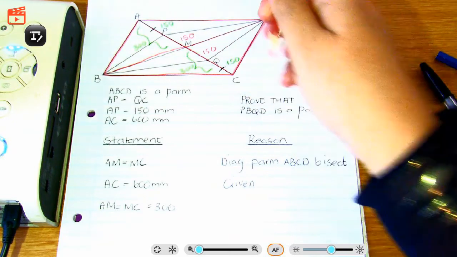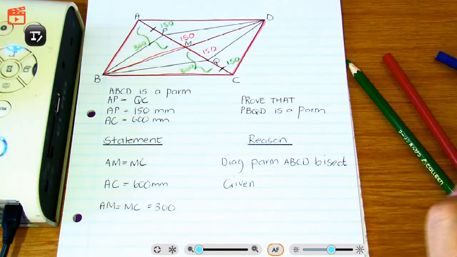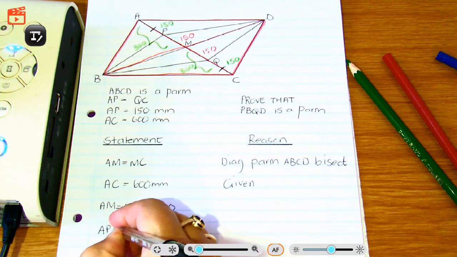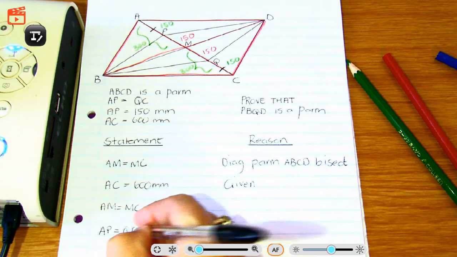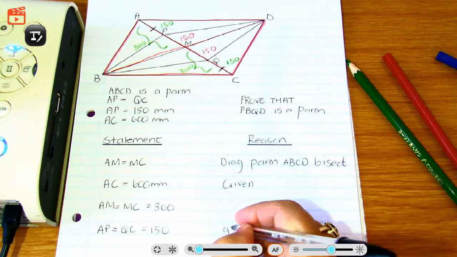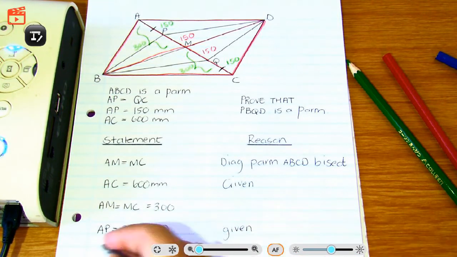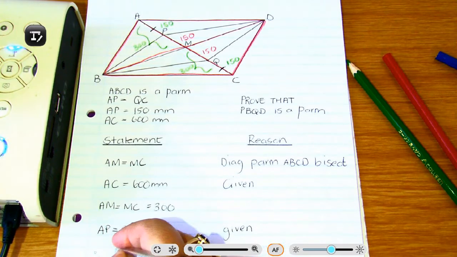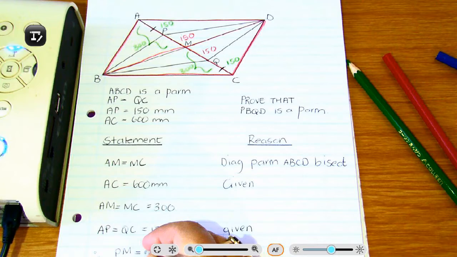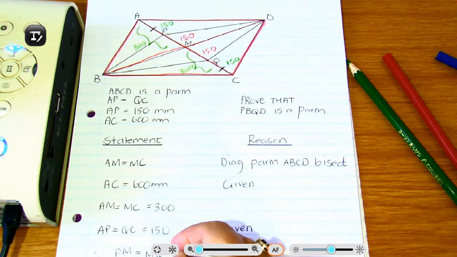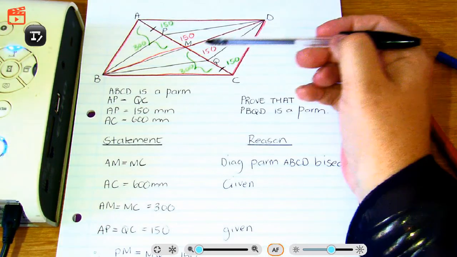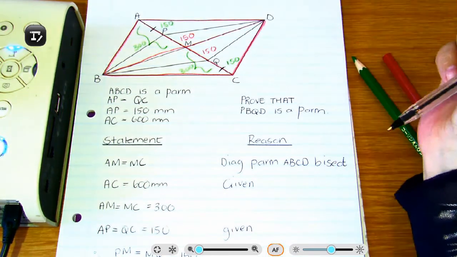So what we've done there is we have now shown that AP is equal to QC, which is equal to 150. That was given. And therefore, PM is equal to MQ, which is equal to 150. Okay, so those are all equal to 150.